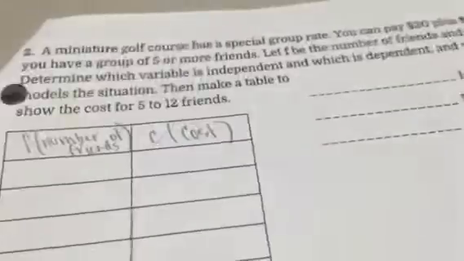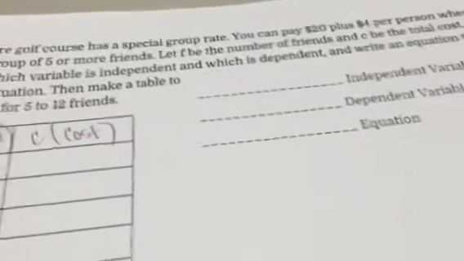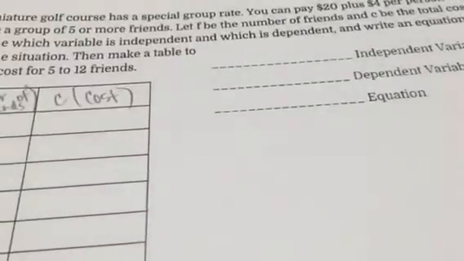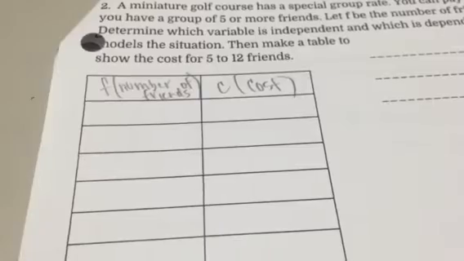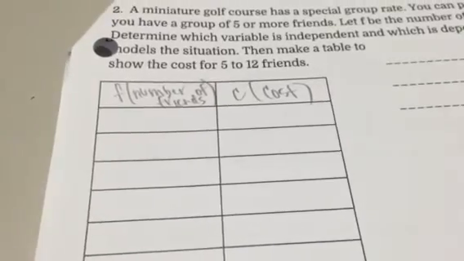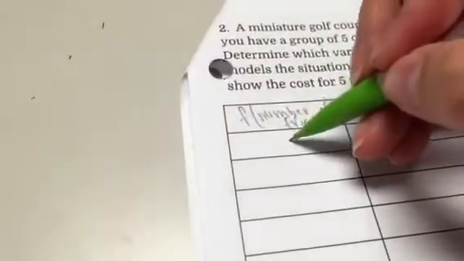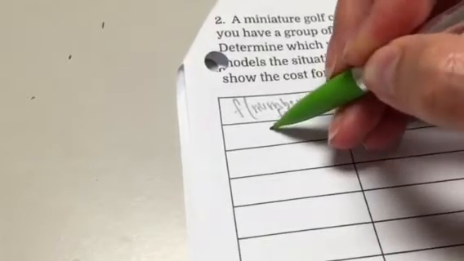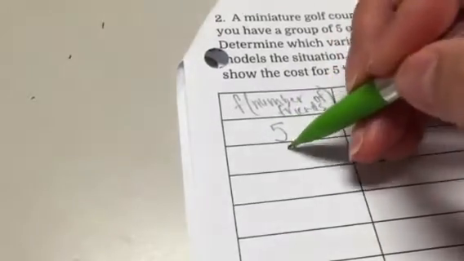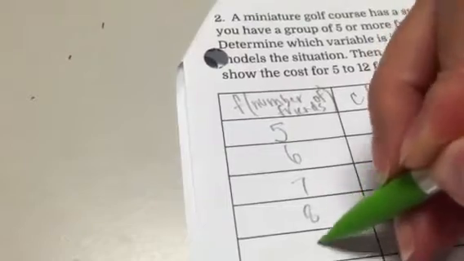Okay. Then we're going to have to label independent and dependent and write an equation. They want us to make a table to show the cost for 5 to 12 friends. So that tells us I'm going to start at 5 friends, 6, 7, 8, 9, 10, 11, and I'll have to make a 12th right there.